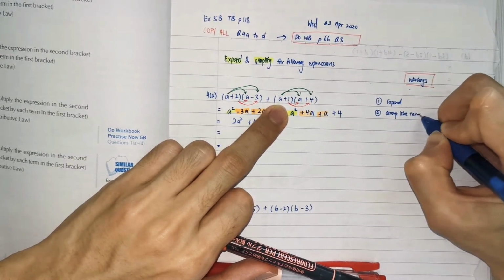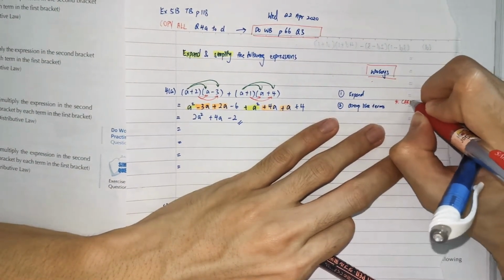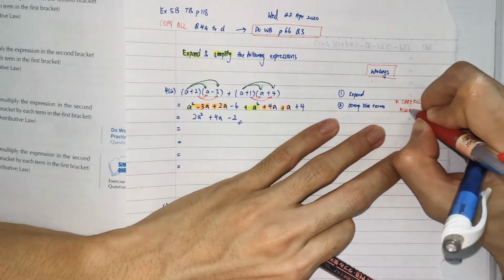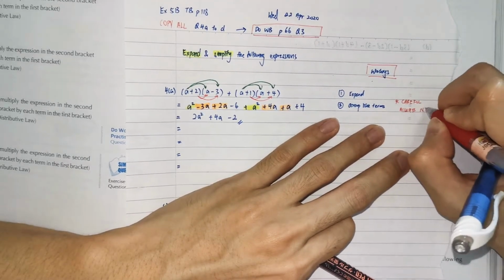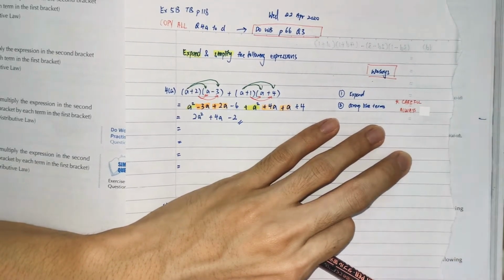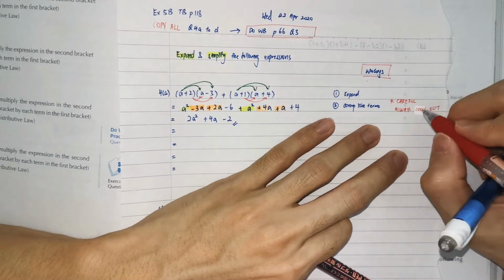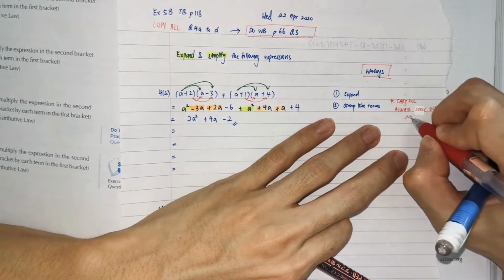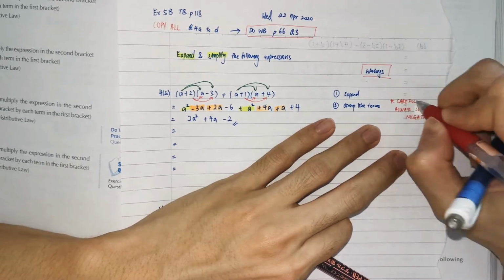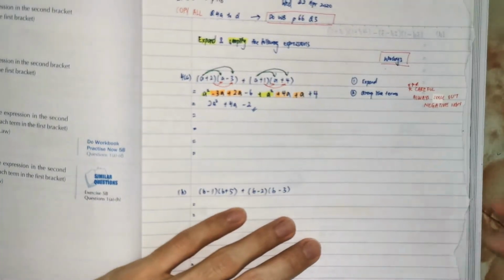So one thing to be careful about: always look out for the negative sign, because the negative sign is a trap. We like to use it to test whether students understand the concepts or not. So be mindful of all the negative signs. I put a star because it's a common mistake made by students.